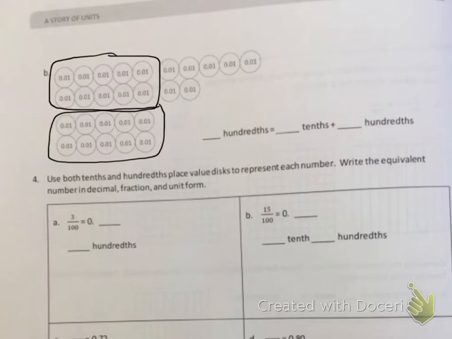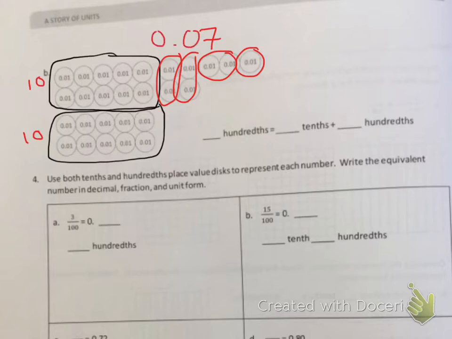So this is 20. So this is 10, 10. And I got 2, 4, 6, and 7. Okay, I got 7. Sorry. I got 7 hundredths there. So we have 27 hundredths altogether. How many tenths does that make? Well, that makes 2 tenths and 7 hundredths, or 0 and 27 hundredths.